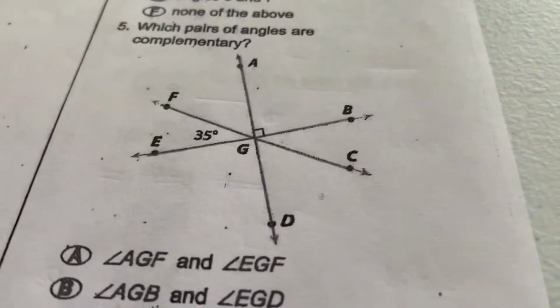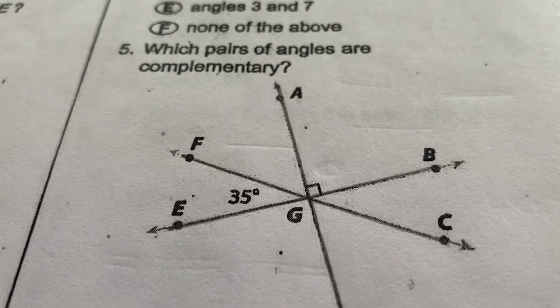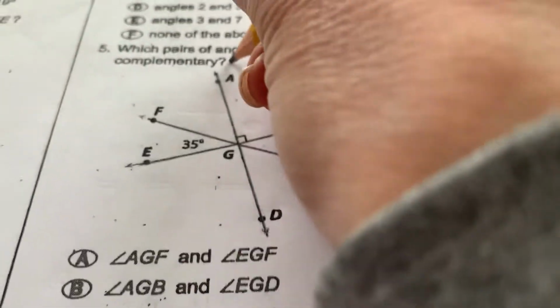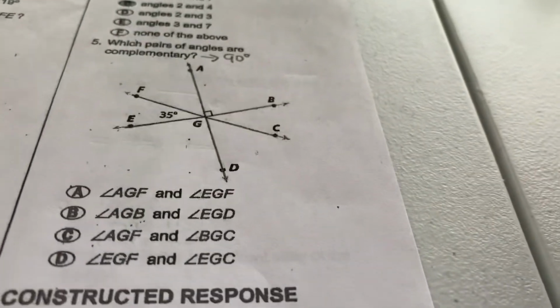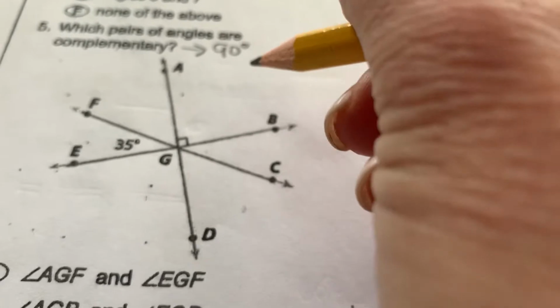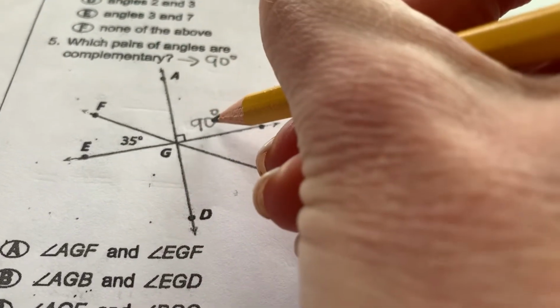Number 5. Which pairs of angles are complementary? Remember, complementary are 2 angles that add up to 90 degrees. Well, let's see what we can figure out first from our picture. We know that this is 90 degrees because it has a 90-degree angle.